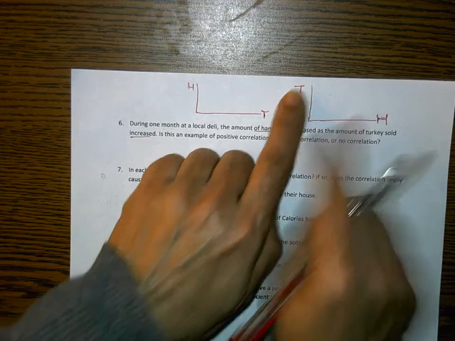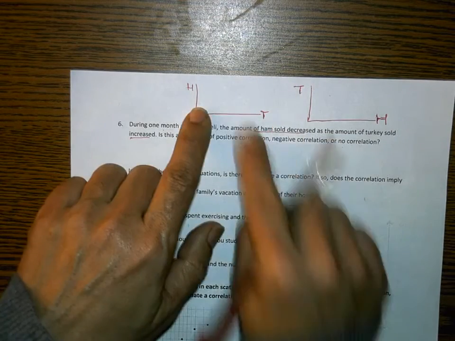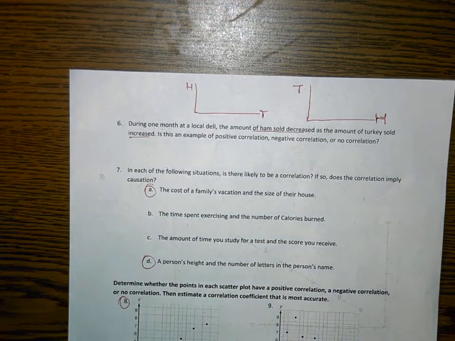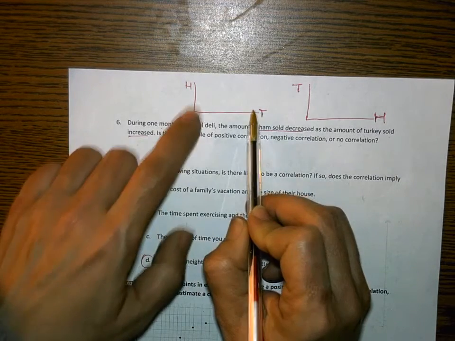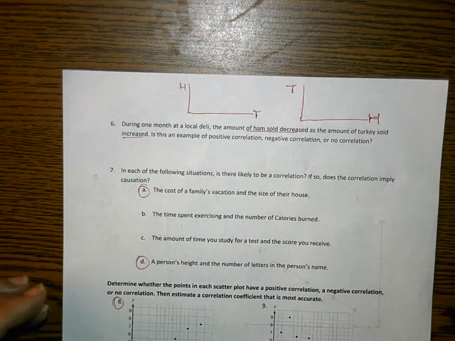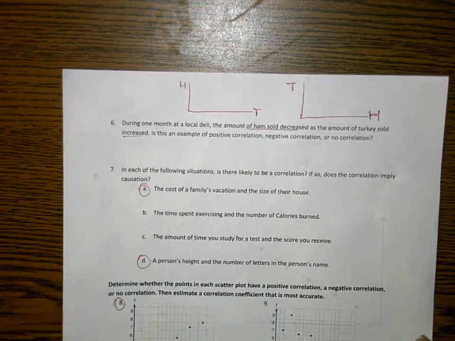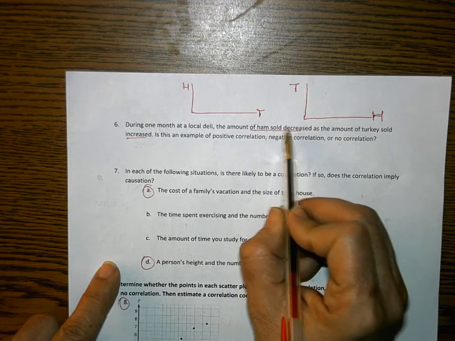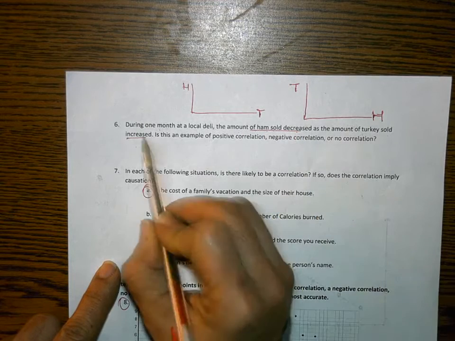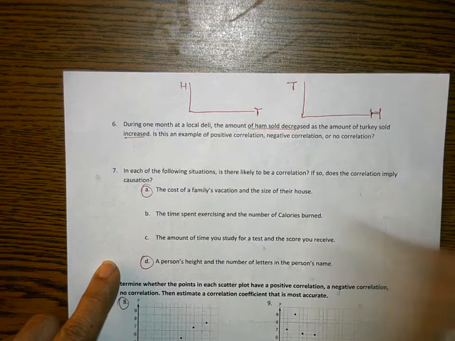Or as H is low, T is high. Turkey sold increase. So higher turkeys, low ham. So see what you get there, okay? But there's an order here. They said the amount sold of ham decreased as the amount of turkey increased. So play with it and let's discuss it.